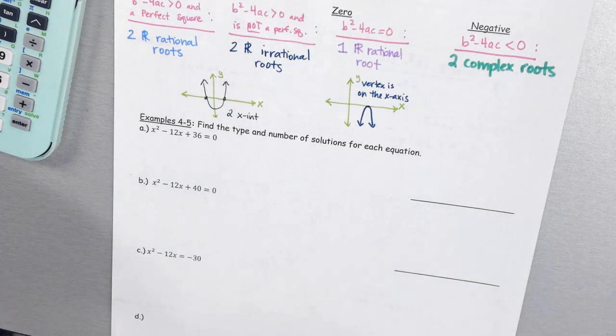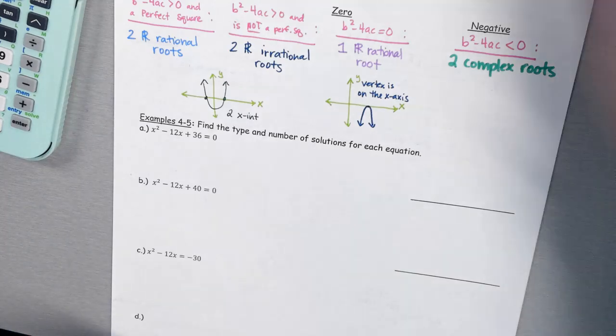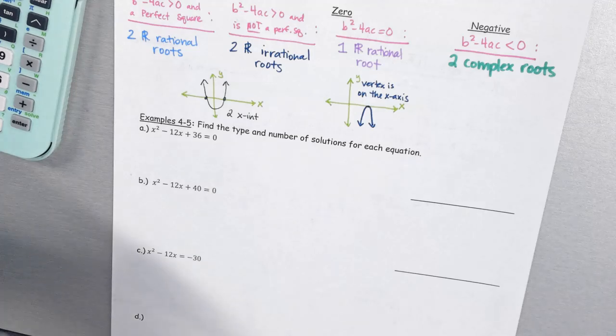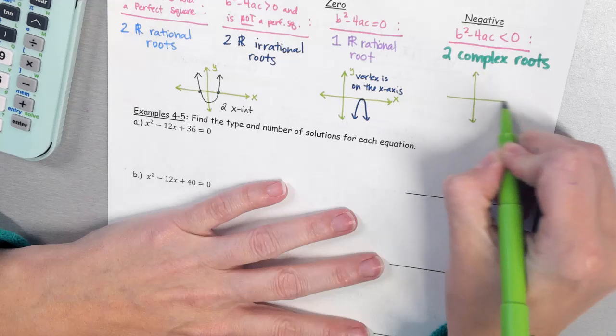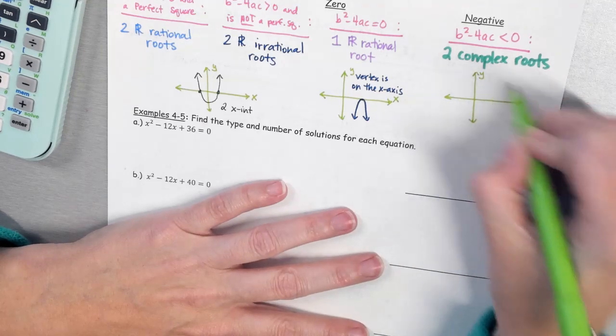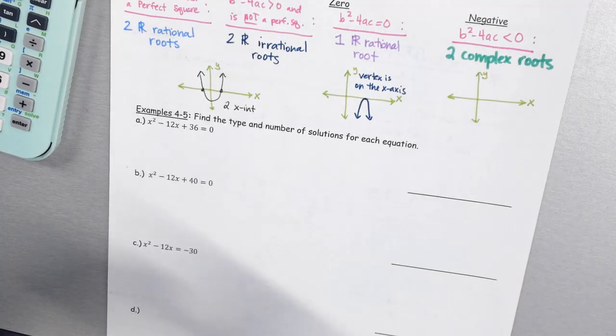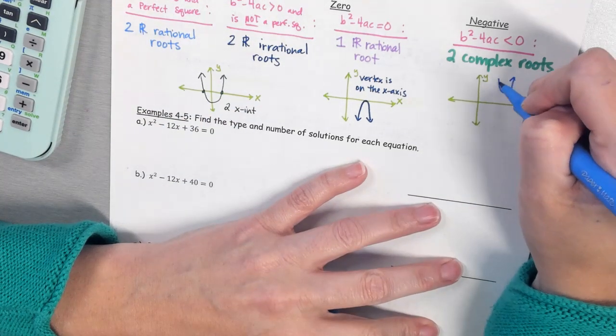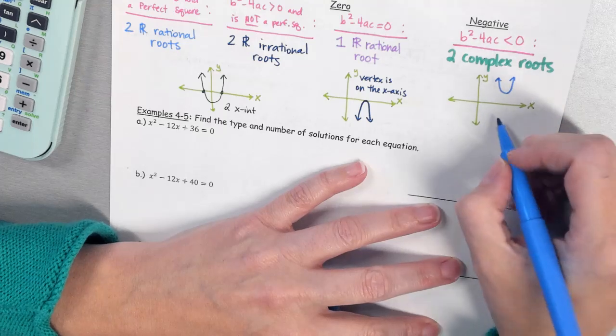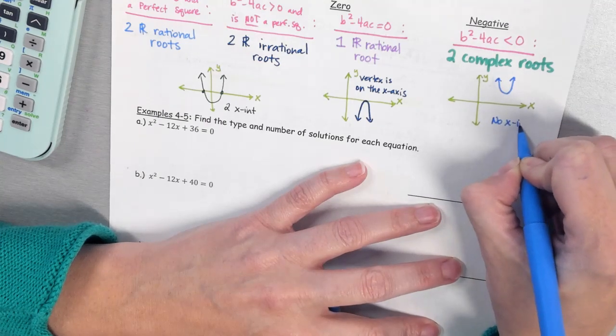Complex means that you have imaginary. It's that a plus bi form. And you cannot see imaginary values on your graph. So if you have imaginary complex roots, there are no x-intercepts.